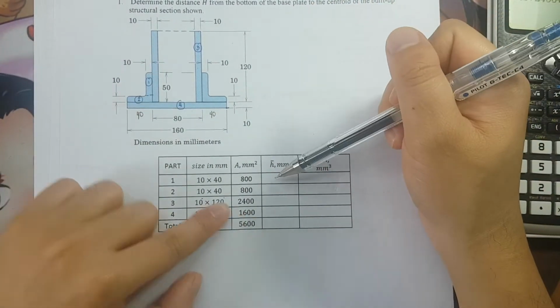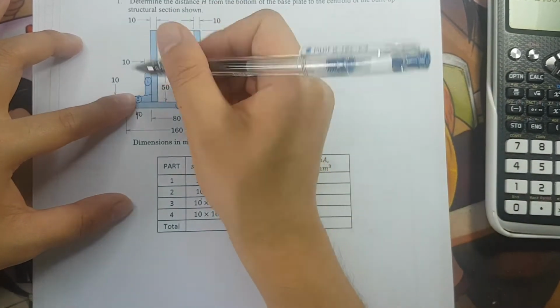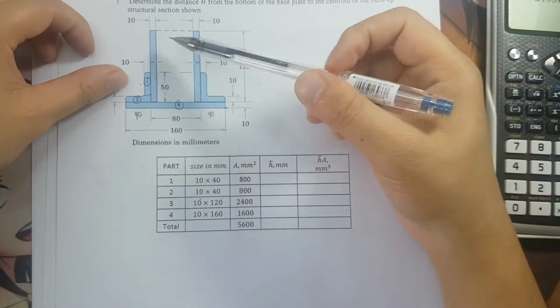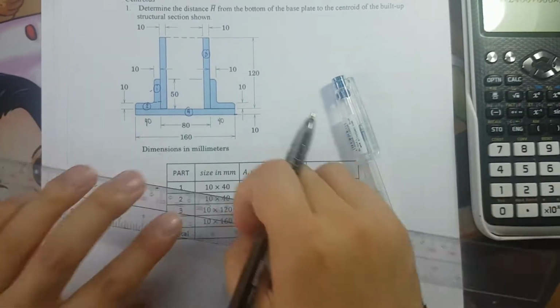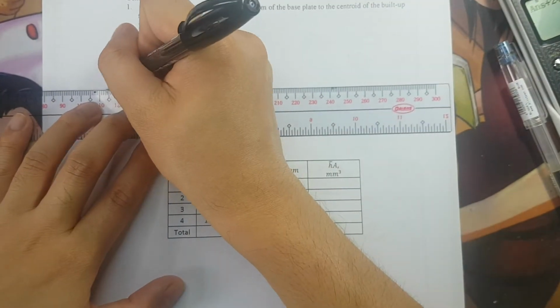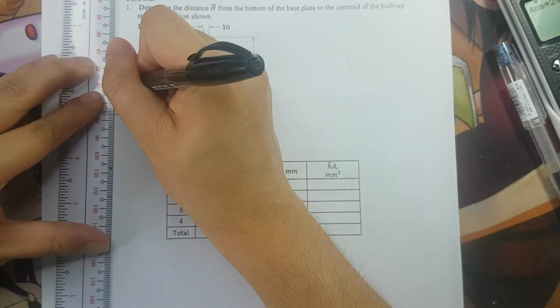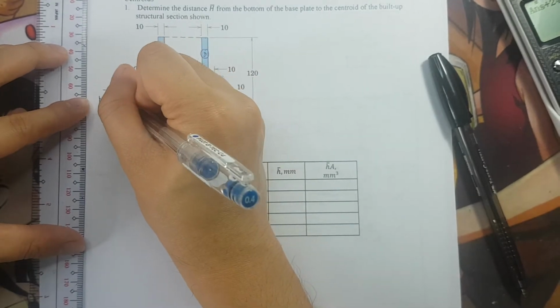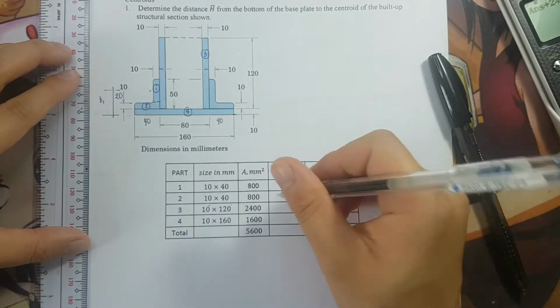Part 1 is acting here at the center, which is 40 divided by 2, you have 20, plus 10 plus 10. This is h1. So h1 is 20 plus 10 plus 10, that is 40.